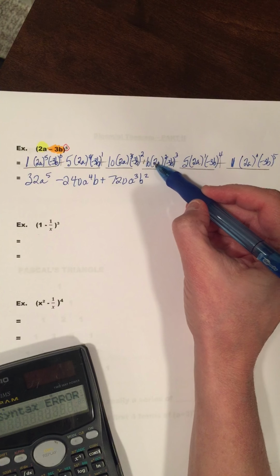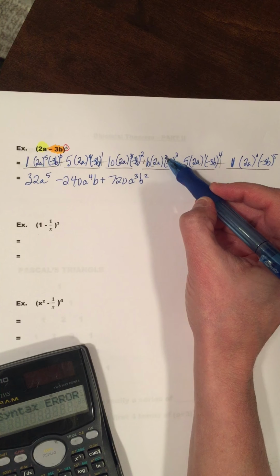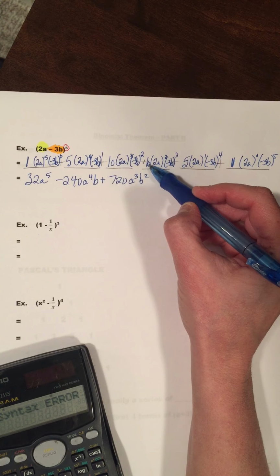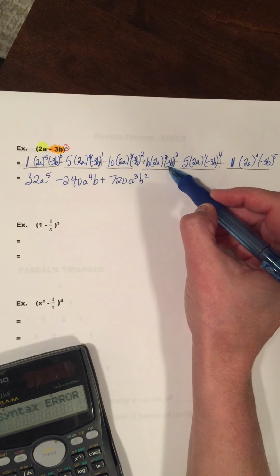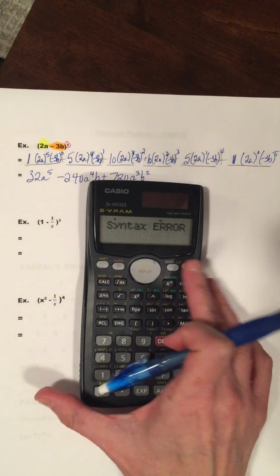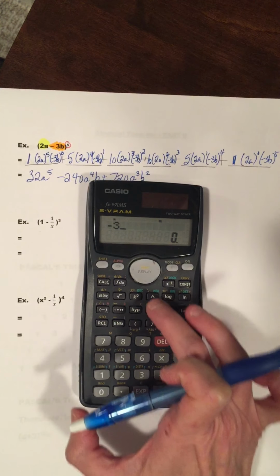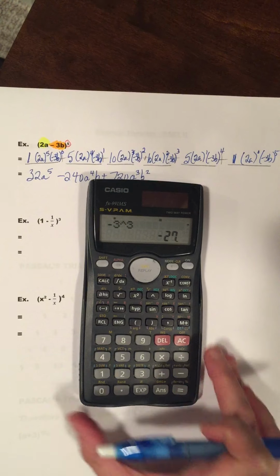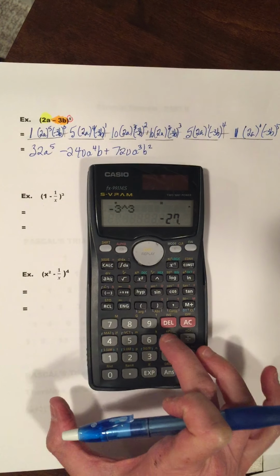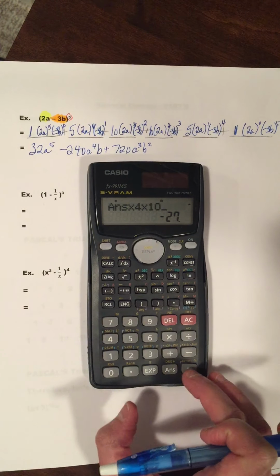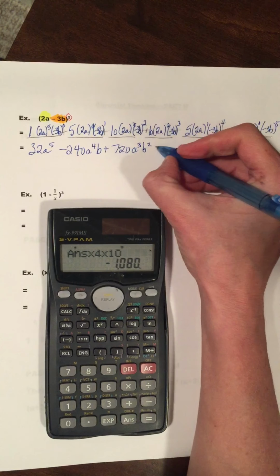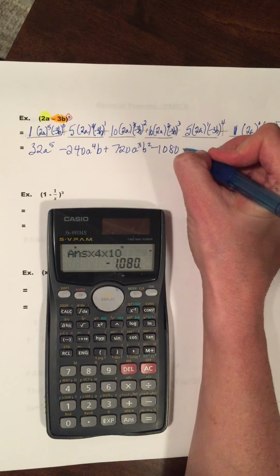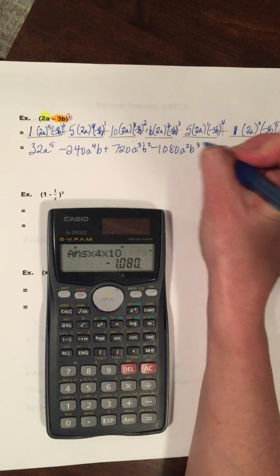Let's go slow. 2 squared is 4 times 10 is 40. Negative 3 cubed is negative 27 times the 4 times the 10. Negative 1080 a squared b cubed.